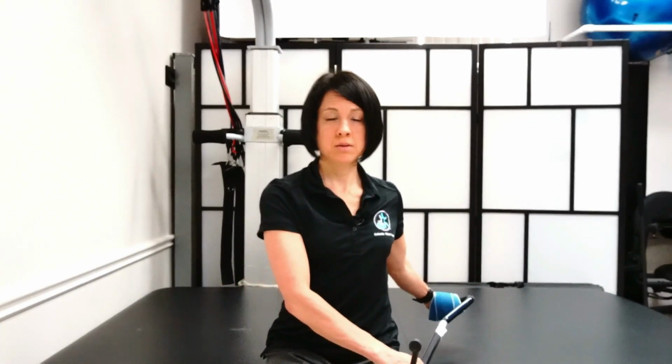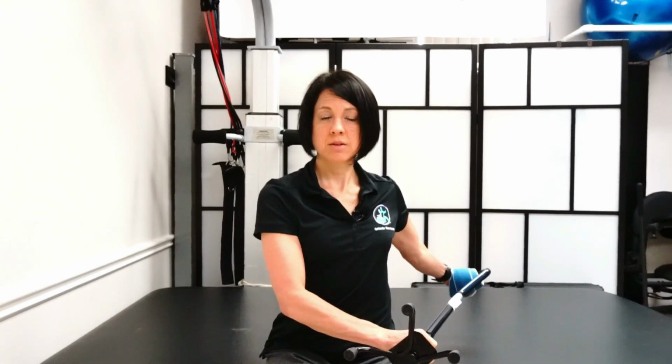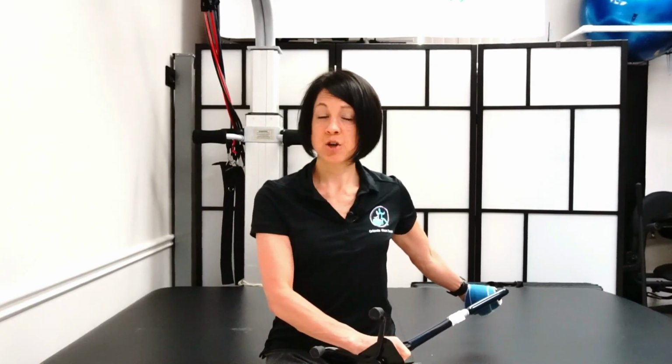But since we're doing the extension, just stretching that shoulder back. Make sure that you're just not rotating, but that you're actually pushing the arm backwards. And again, this is for shoulder extension. You're also getting elbow extension, and you are getting a little bit of scapular retraction with that one.